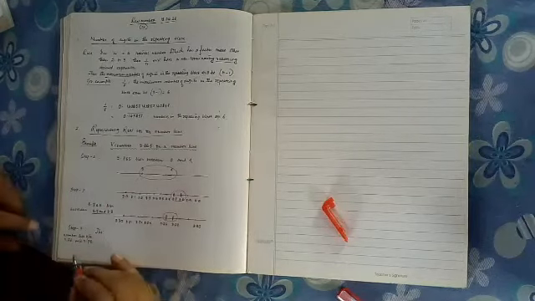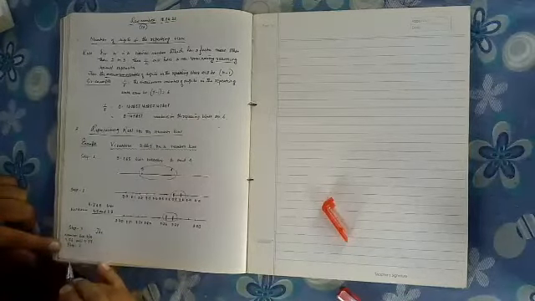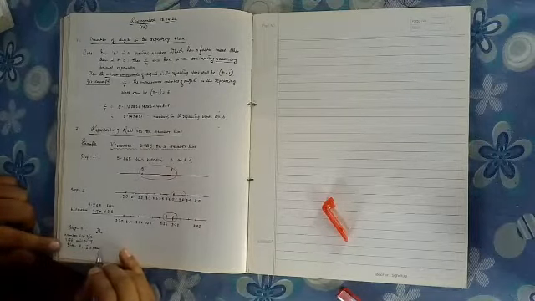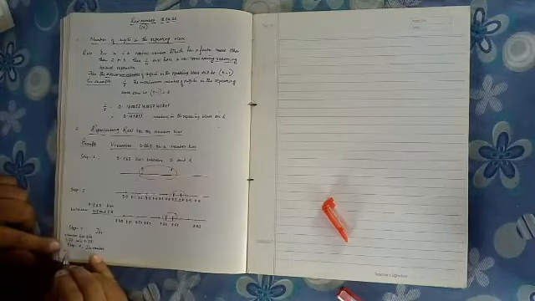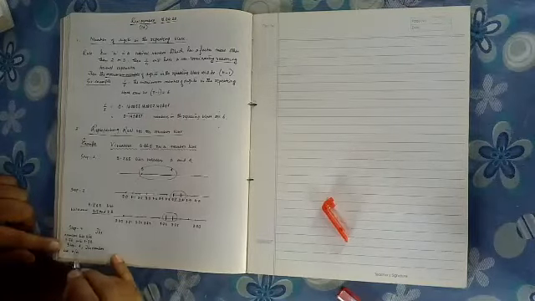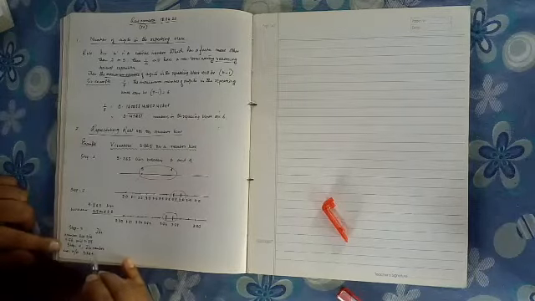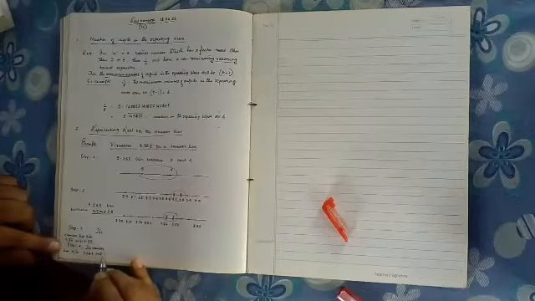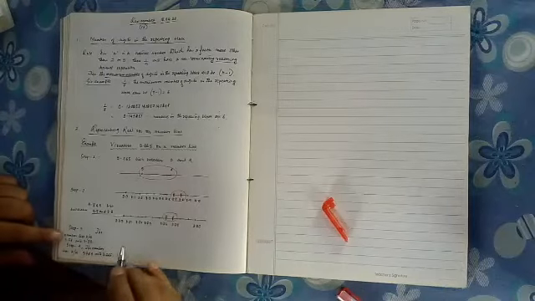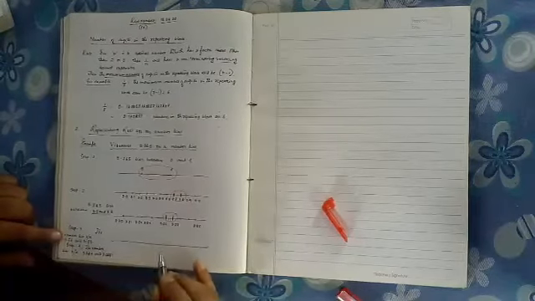Next, step 4. In step 4, the number lies between 3.764 and 3.766. Now let us see it on the number line.